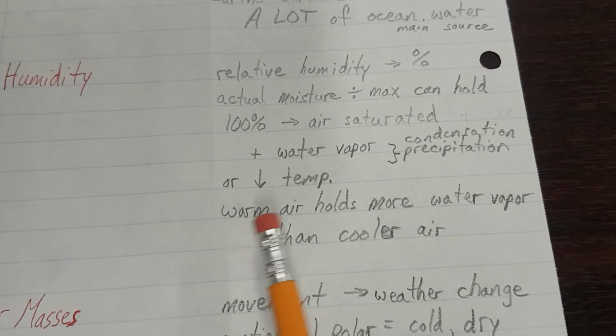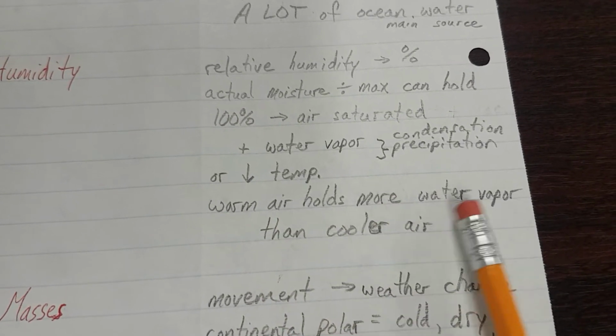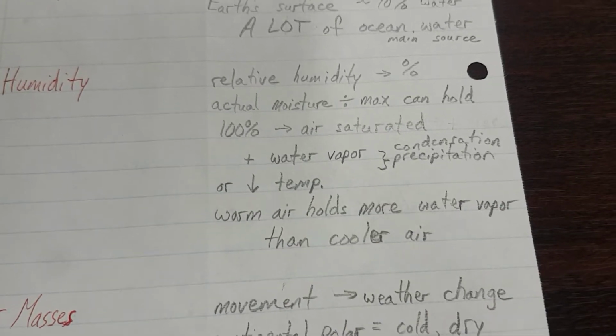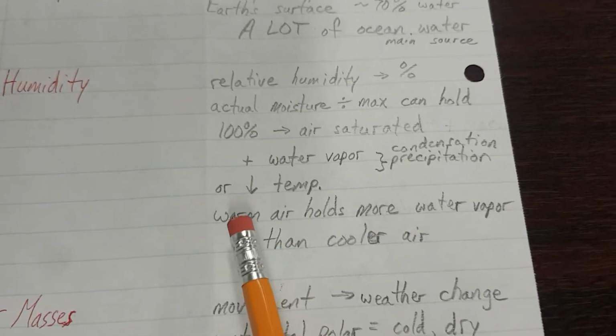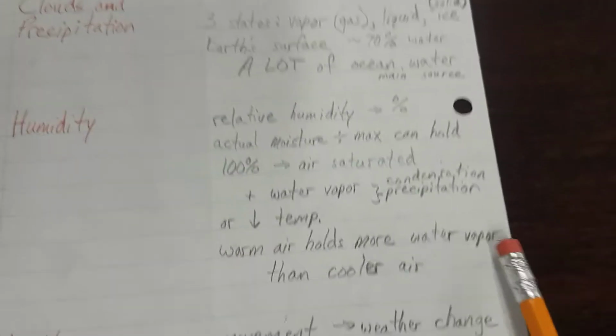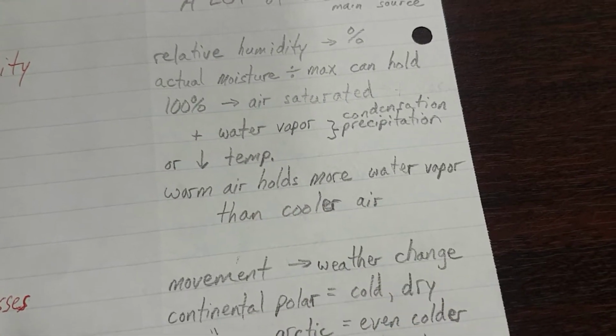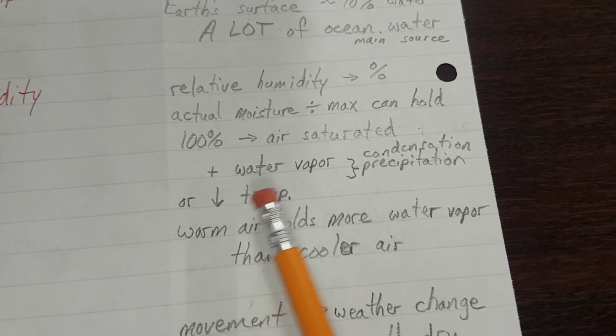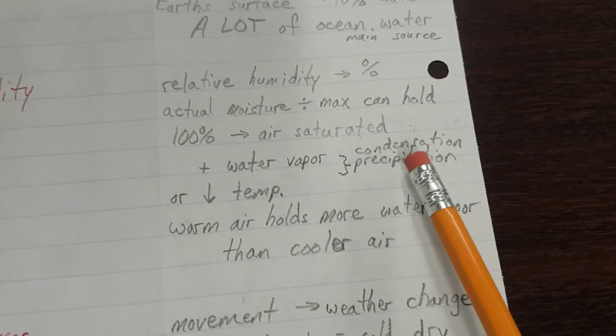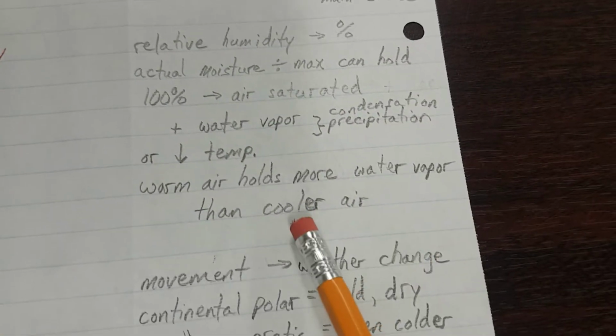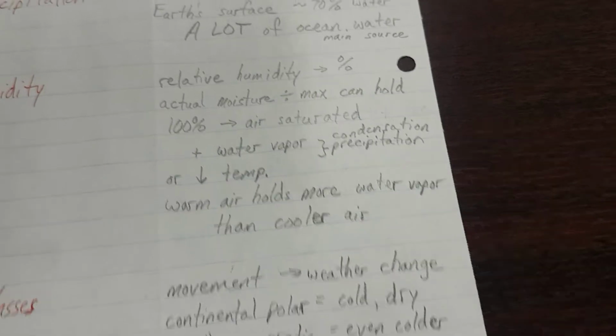In other words, warm air holds more water vapor than cooler air. Okay, so warm air can hold more water vapor than cooler air. That makes sense. If lowering the temperature makes that water precipitate, then warm air can hold more. Warm air can hold more energy too.